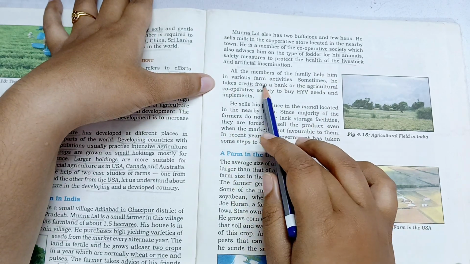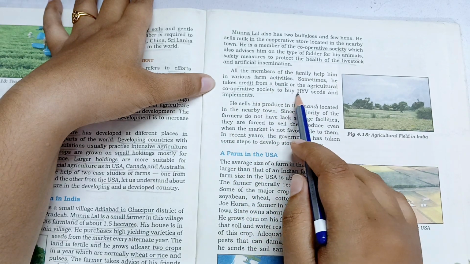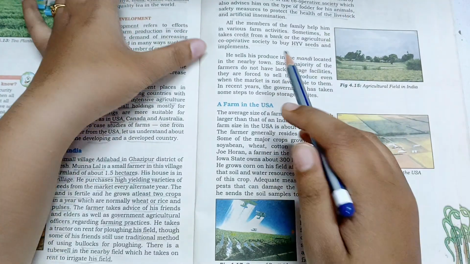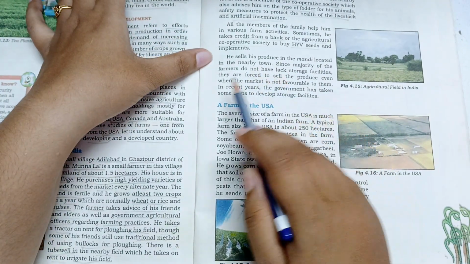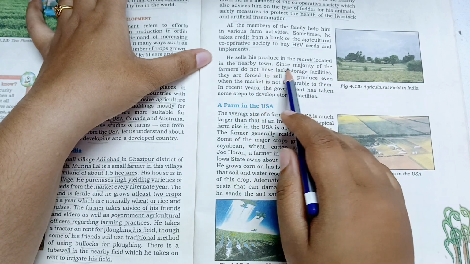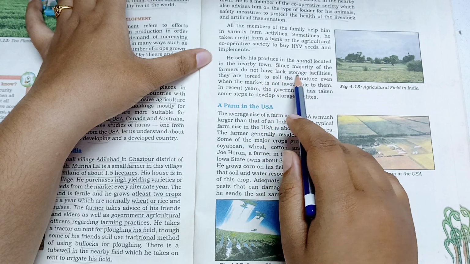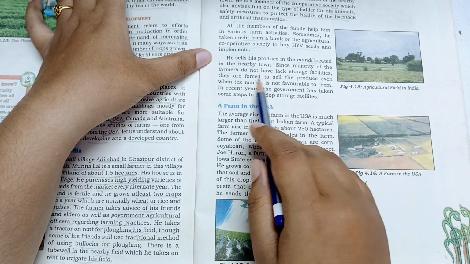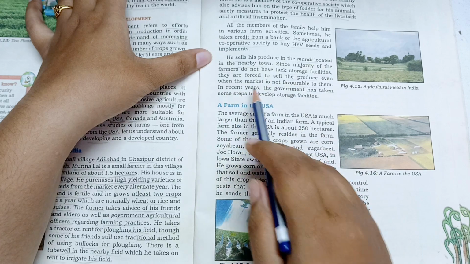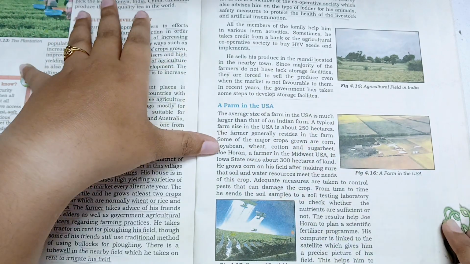Sometimes he takes credit from a bank or the agricultural cooperative society to buy HYV seeds and implements. He sells his produce in the mandi located in the nearby town. Since majority of the farmers do not have storage facility, they are forced to sell the produce even when the market is not favorable to them. In recent years, the government has taken some steps to develop storage facilities.